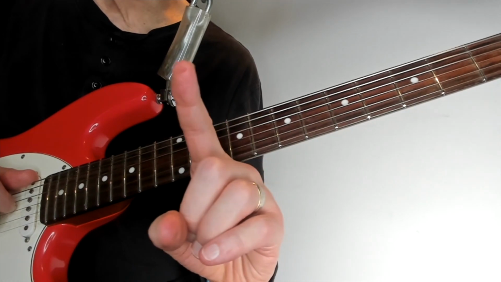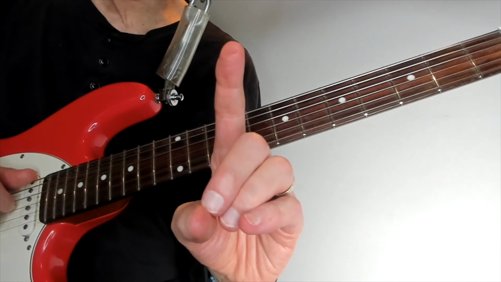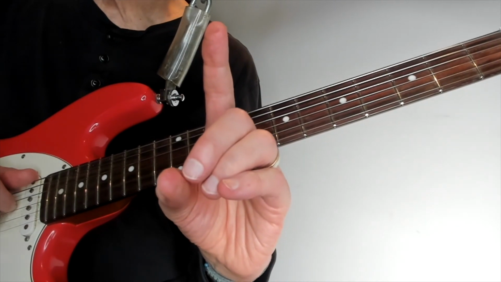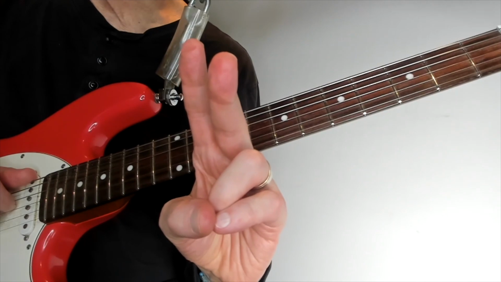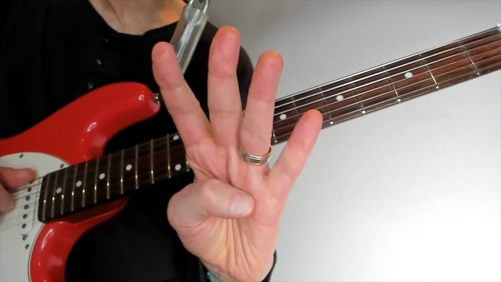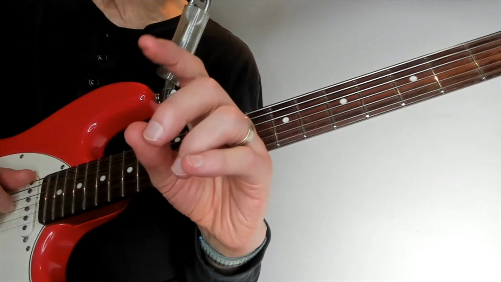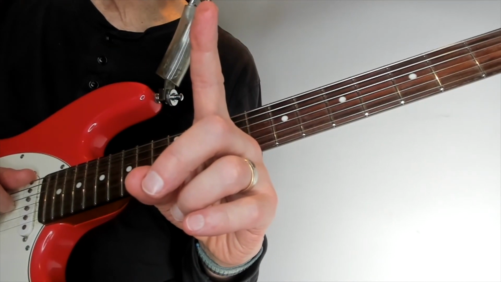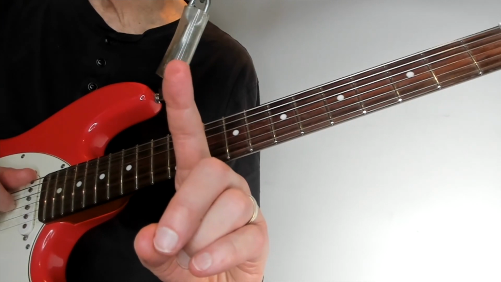Here are the scale tones spoken, and my hand indicating the fingering number: 1, flat 3, 4, 5, flat 7. So I'm saying 1 for scale tone 1 and holding up my finger to indicate fingering 1.